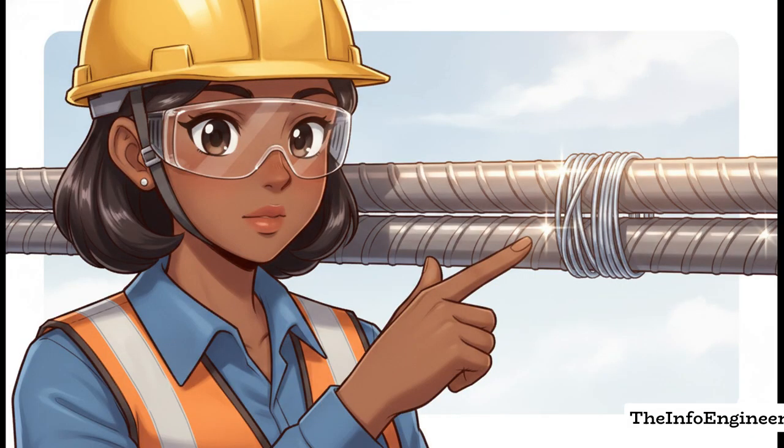Because pure math doesn't build structures, right? Standard stock bars are only 12 meters long. That means you have to lap bars by 50 times the diameter to safely transfer tension, which is a massive difference from theoretical span calculations. You can't just look at a 30-meter span and simply order 30 meters of steel. You have to account for those overlapping splices to make sure the structure doesn't literally pull itself apart.